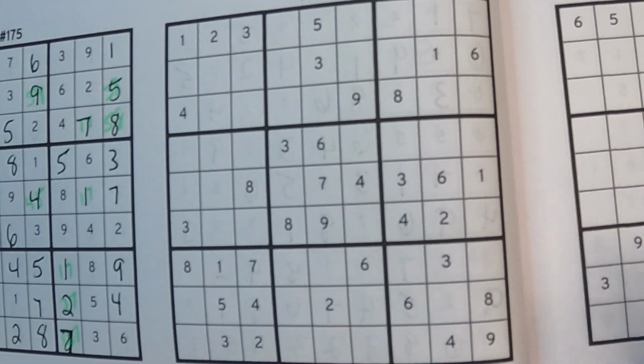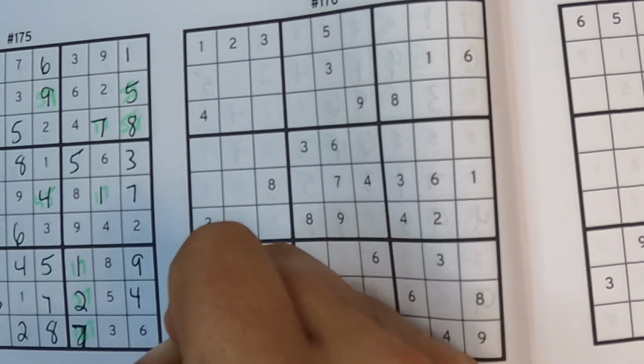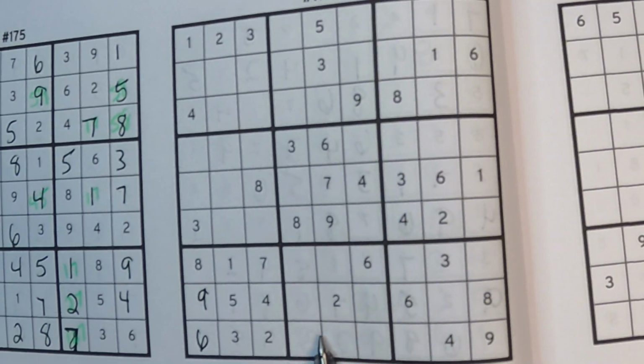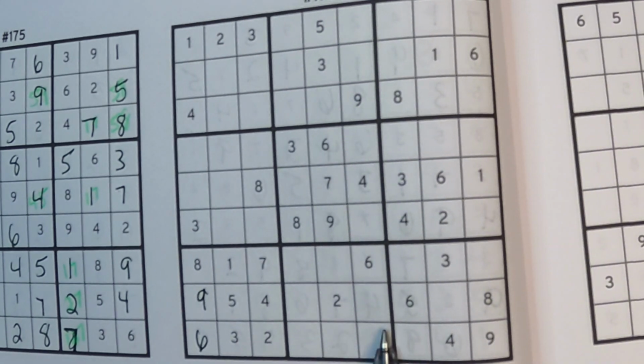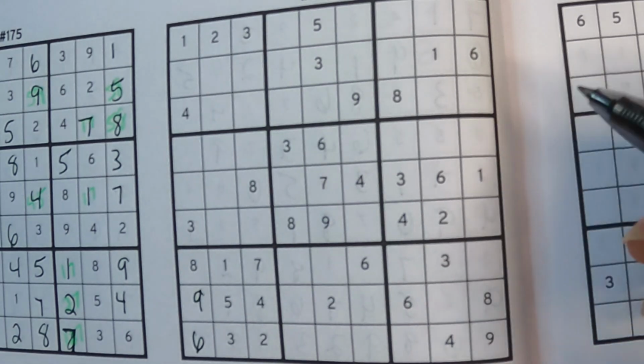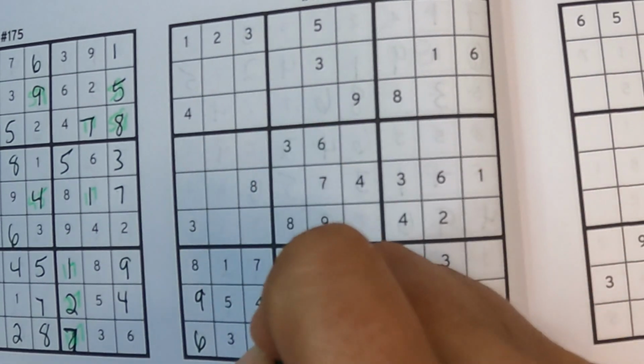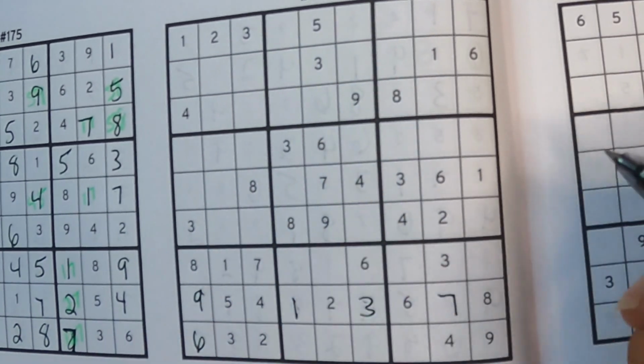If we start with this box, we're missing 6 and 9. We've got a 6 here, so 9, 6. For this row now, we're missing 1, 3, and 7. We've got 1 and 3 here, so this is our 7. 3 here, so 1, 3.